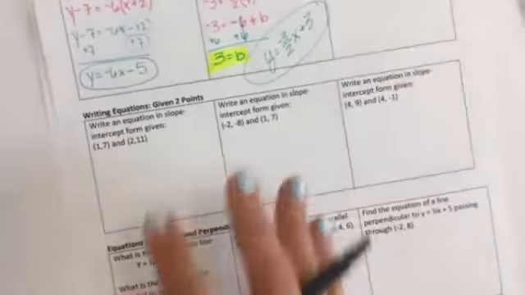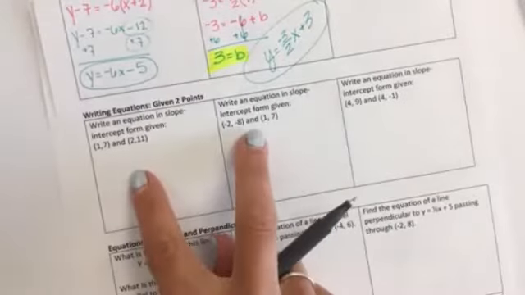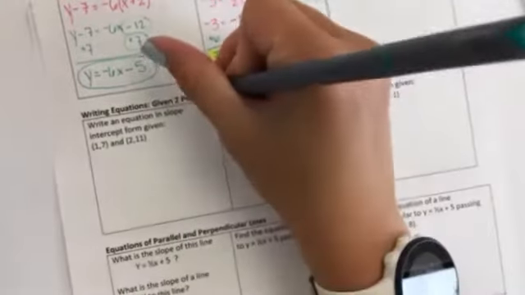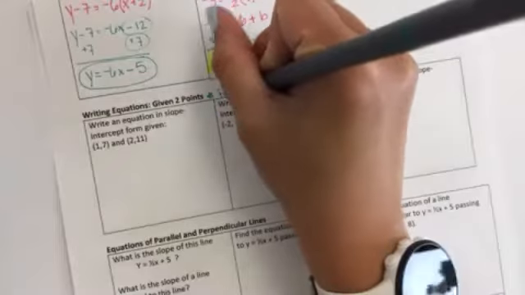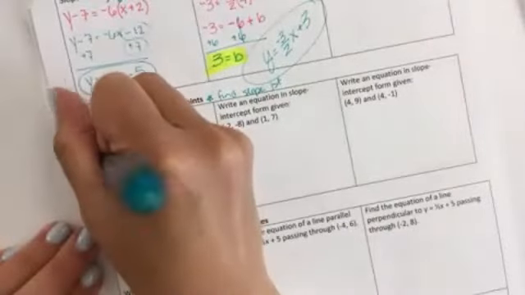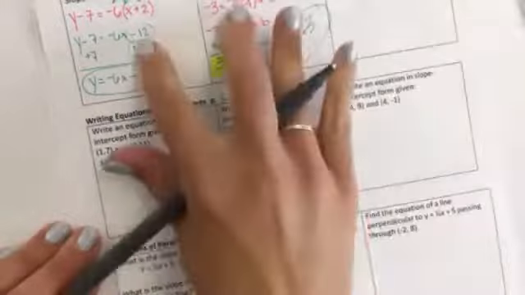Okay, I'm going to jump down to the next 2 problems. The reason why these are different is because we're not given the slope. We have to find the slope. So find slope first is why these are different. x1, y1, x2, y2. You can use either method. It doesn't really matter. So I'm just going to do these really quick.